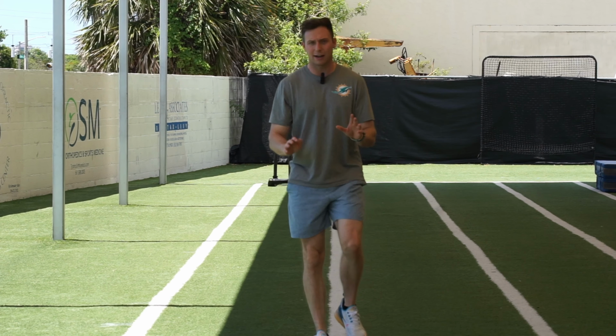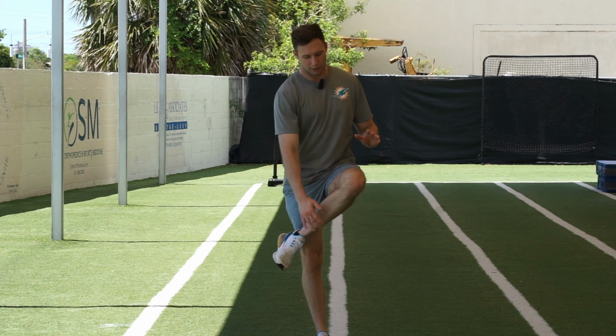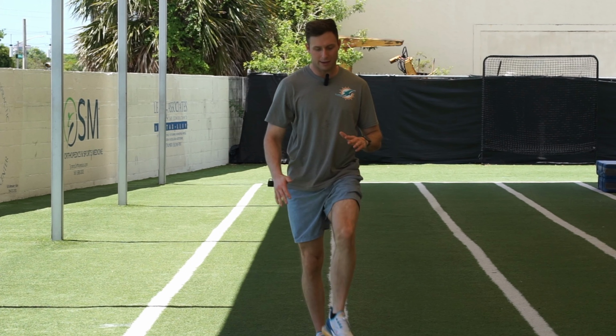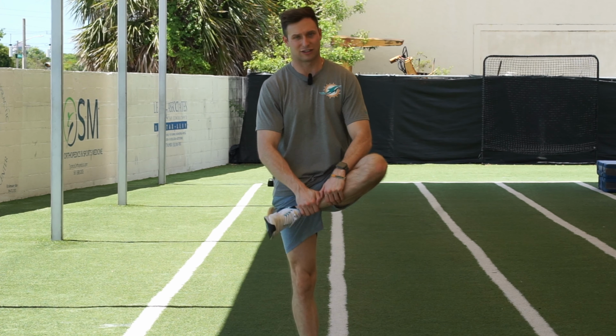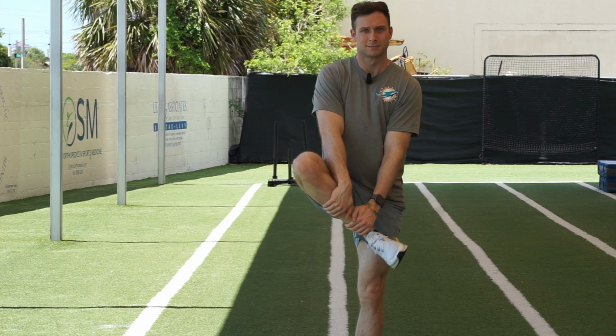And again, if you can't get it too high up, you can just grab by the ankle or by the knee, try and pull up a little bit, but again, trying to get that shin as high as possible. 10 on each side here to finish up the warm-up.